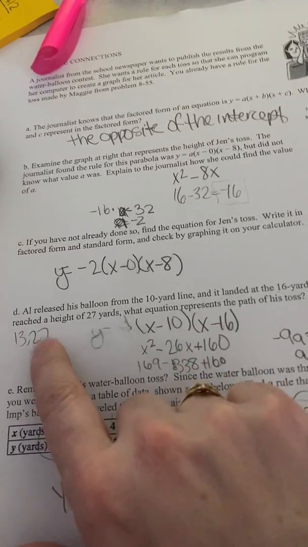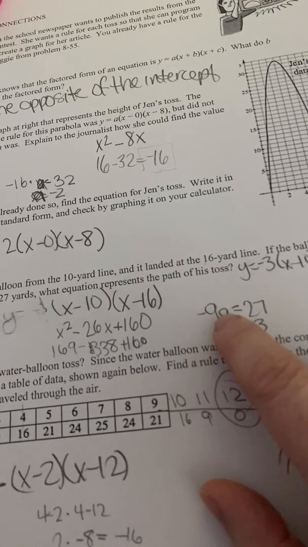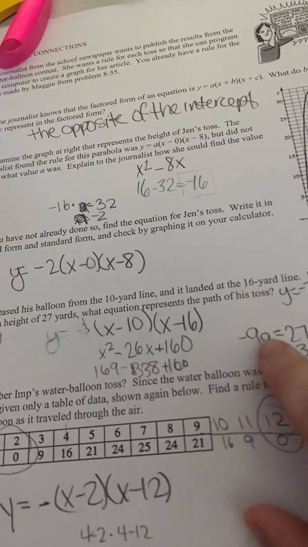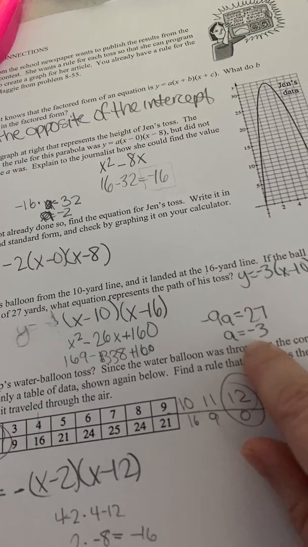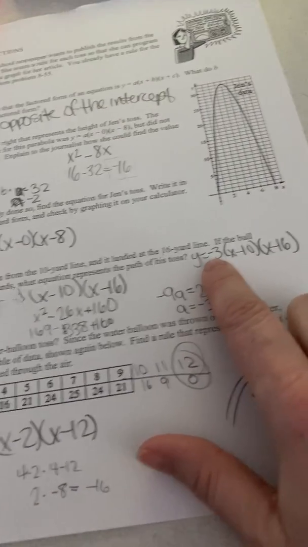But I need it to be 27. So -9 times what gives me a positive 27? When I divide both sides by -9, I get that it's -3. So the -3 would go there.